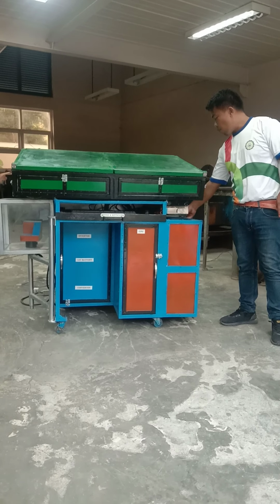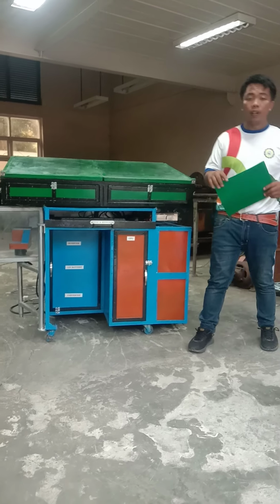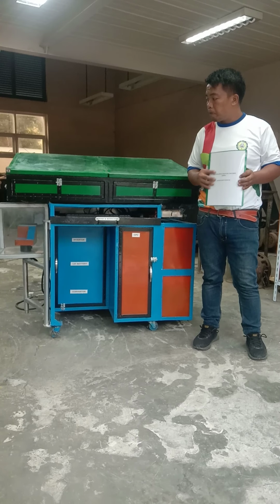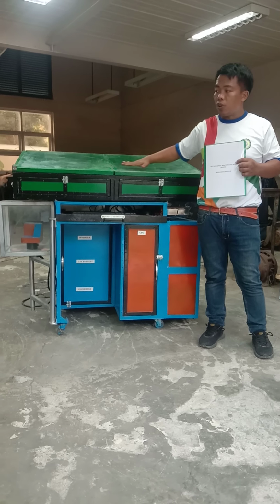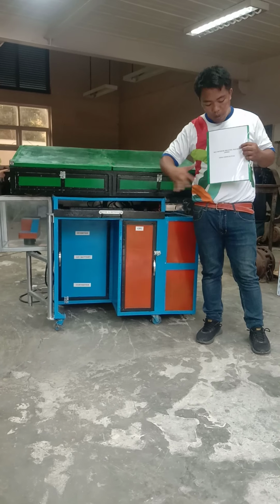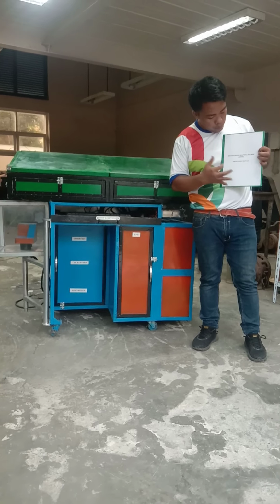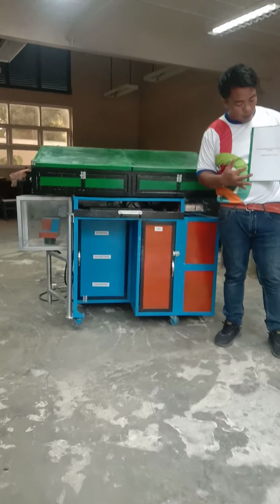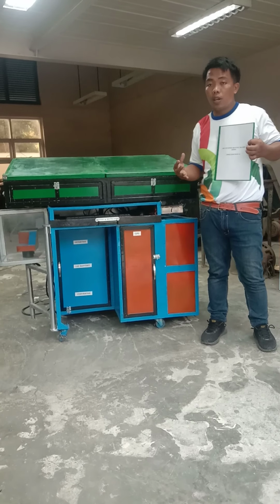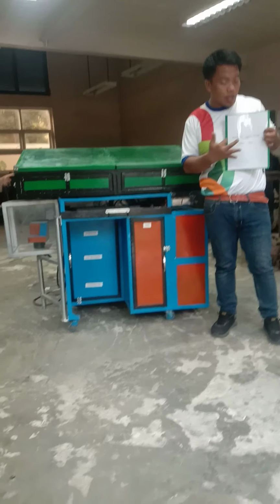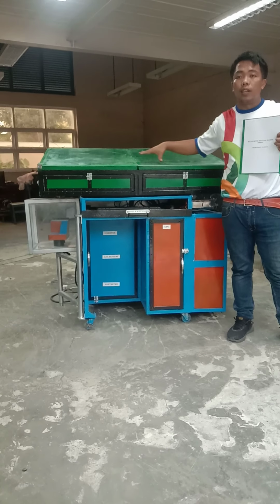For further knowledge on the operation of this machine, it is found in here. I have here the multi-purpose drafting machine operations manual. It is suggested that you first read this before operating the machine.